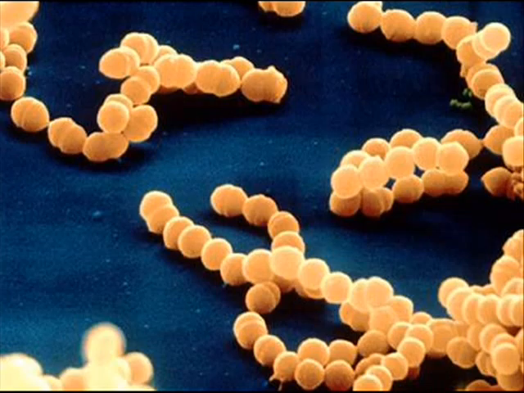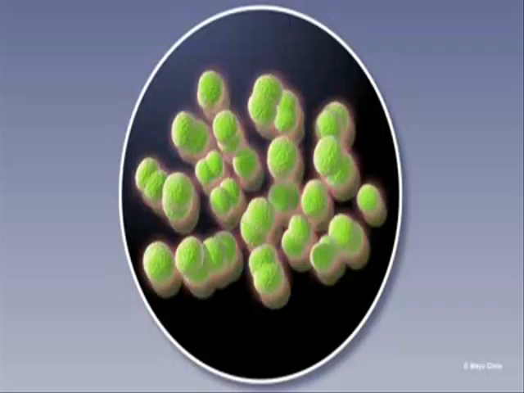Meningococcal meningitis, seen on the screen above, is the most common cause of bacterial meningitis in children and the second most common cause of bacterial meningitis in adults. Bacterial meningitis can also be caused by other bacteria such as staphylococcal and pneumococcal bacteria. All the bacteria that cause bacterial meningitis affect the meninges all the same.